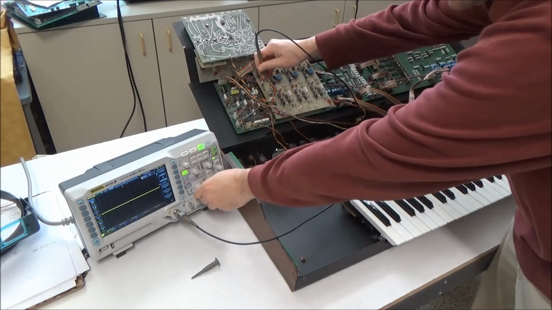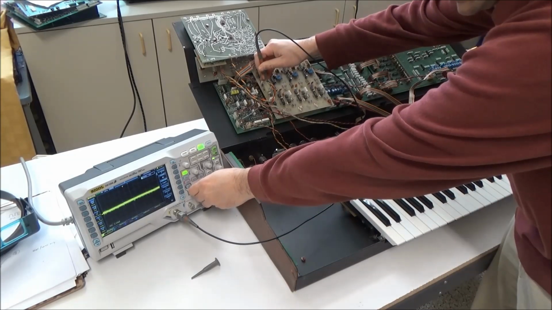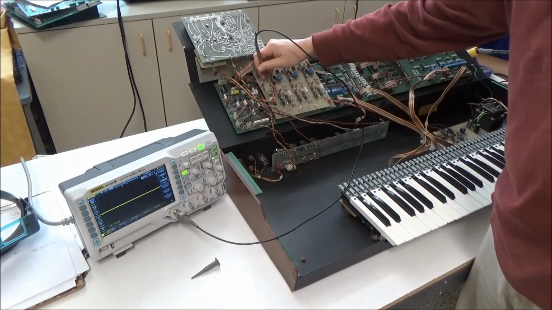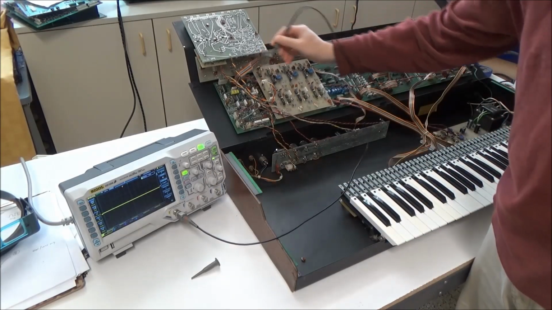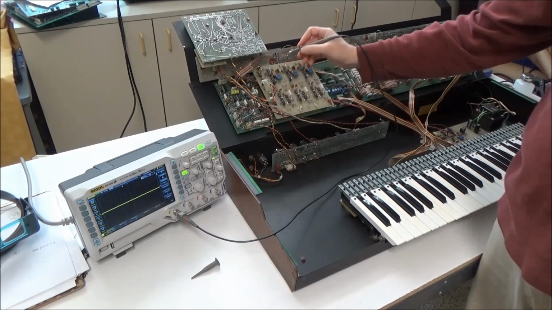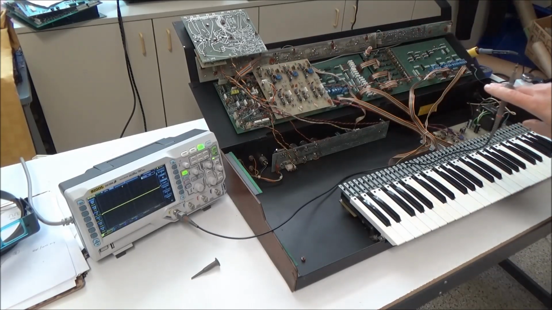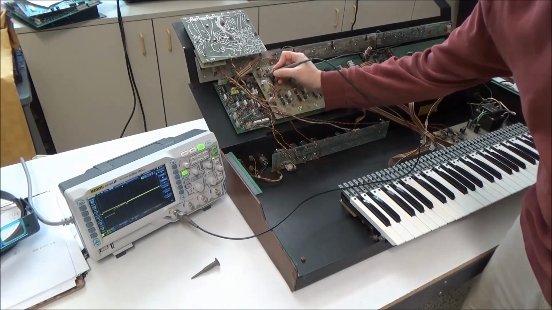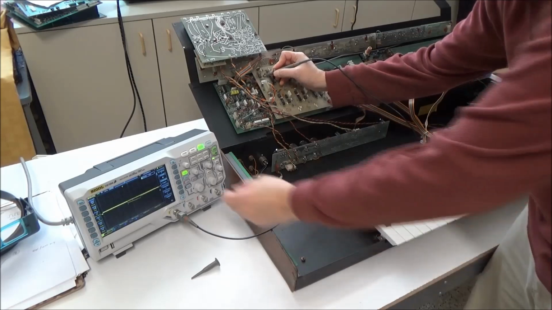So the input is pretty flat, so there's no noise on the input here. Now let's take a look at the buffering op amp. So the output of that is on pin 1. So let's probe pin 1 of this, and would you look at that?